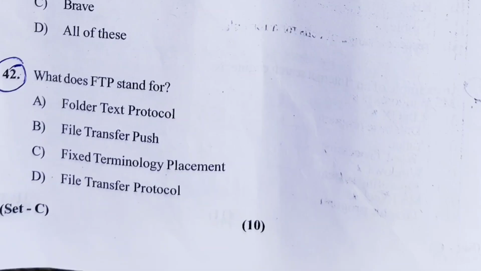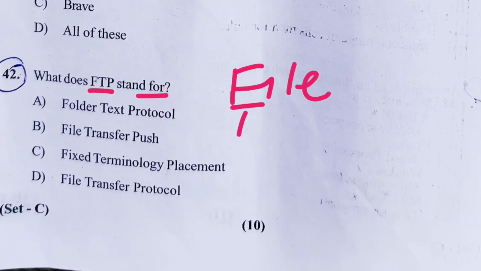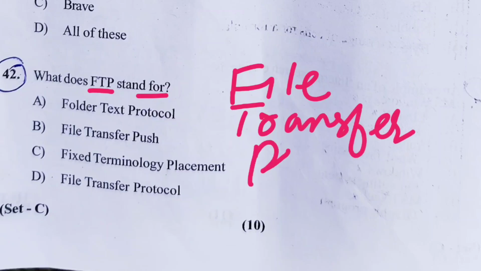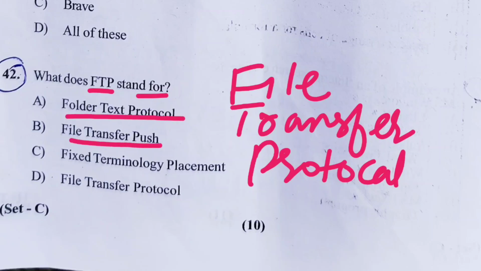Next question is, what does FTP stand for? So FTP means file transfer protocol. So the correct option should be folder text. It is not. File transfer push. It is not the correct option. So fixed terminology. It is not. That means D option must be correct.